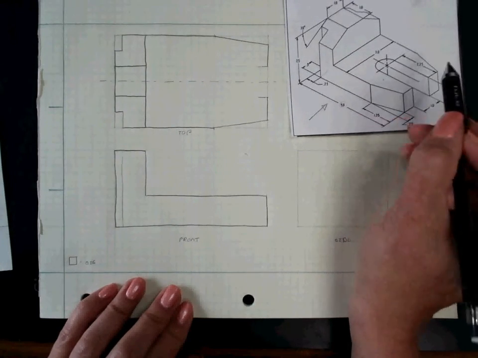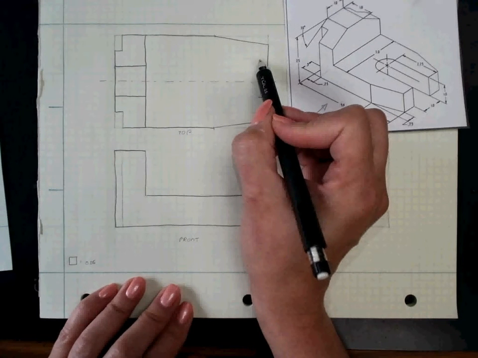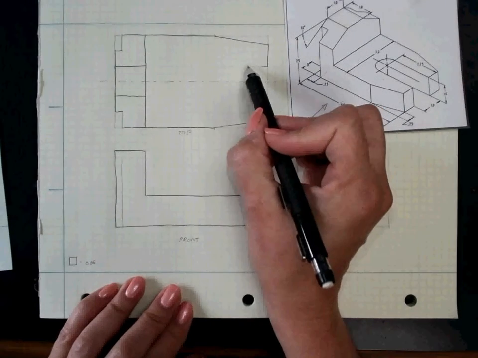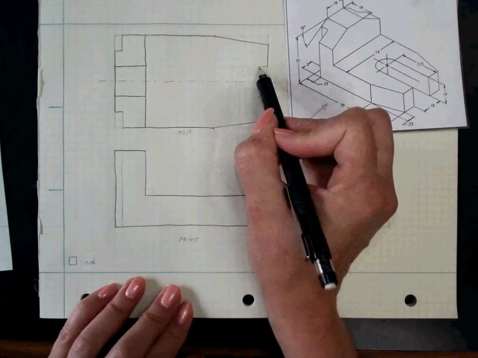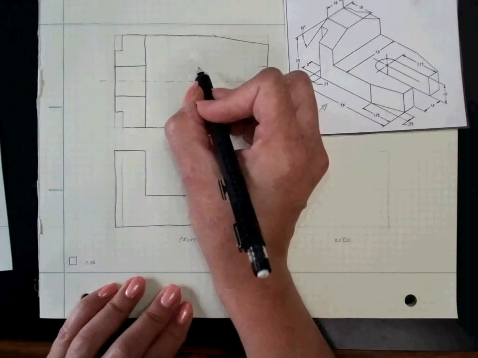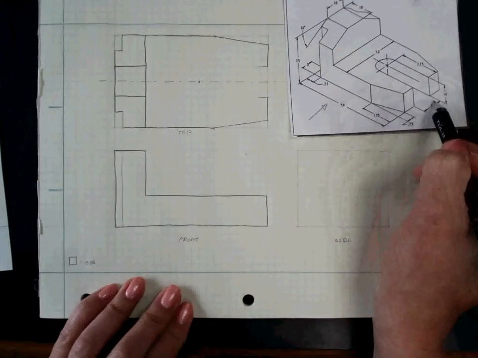Okay, now we've got a half circle in here whose center is 2 1/4 inches from the right edge. So we'll count that. There's 1, 2, 3. Okay, 2 1/4 inches on my scale is 9 blocks. So right here is the center of my circle.